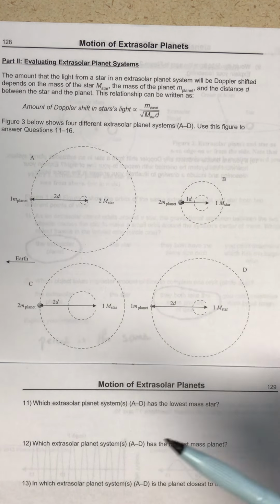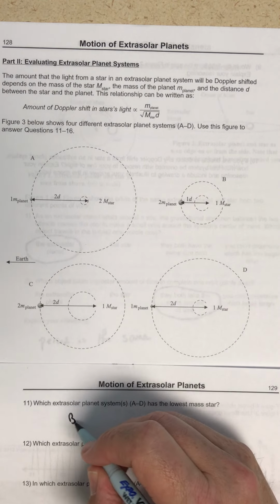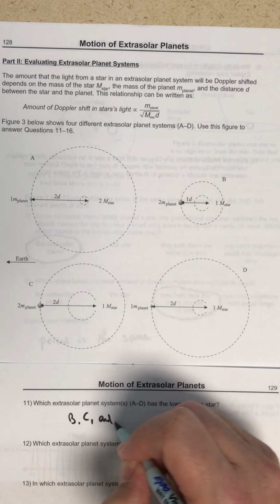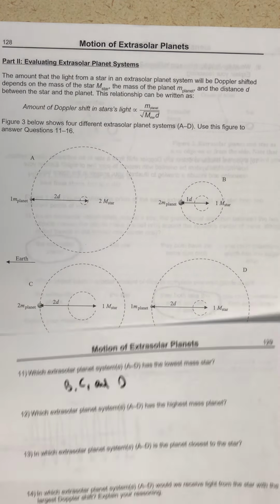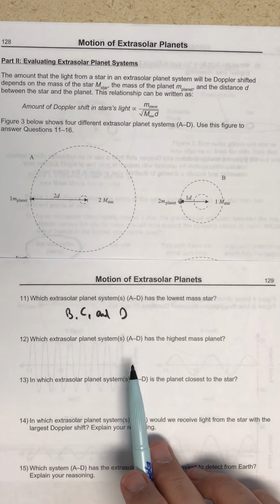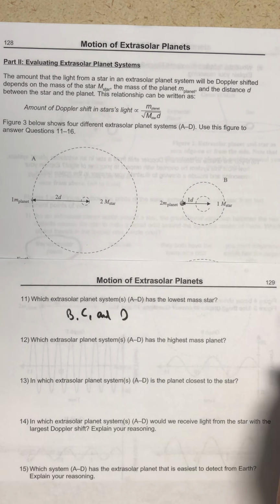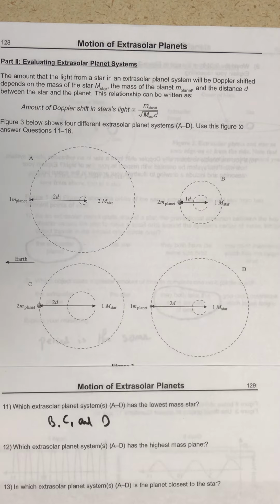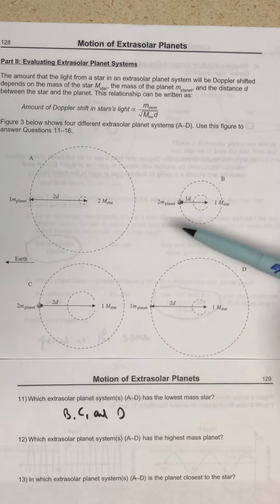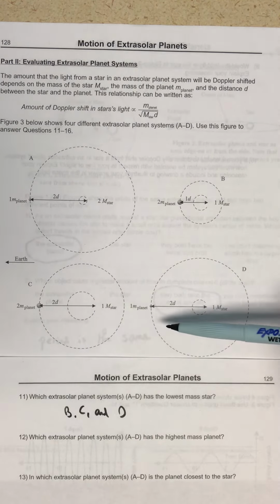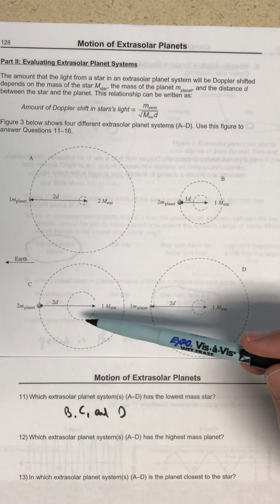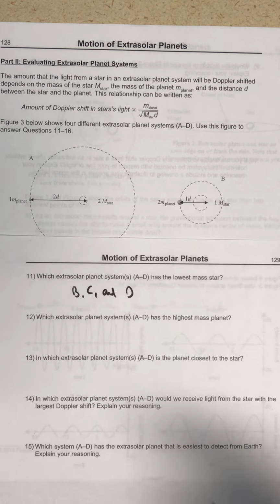So B, C, and D. Which extrasolar planet system has the highest mass planet? That's a 1, that's a 2, that's a 2, and that's a 1. So B and C have the highest mass planet.